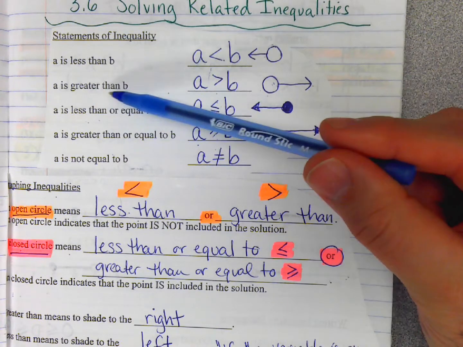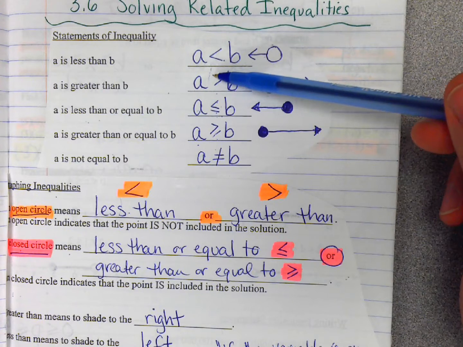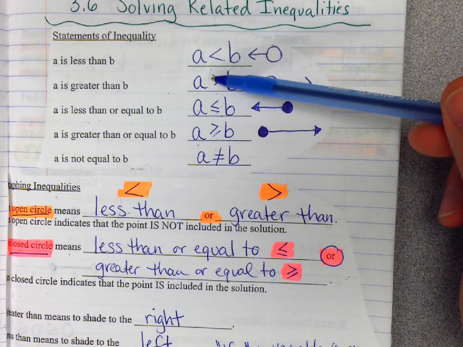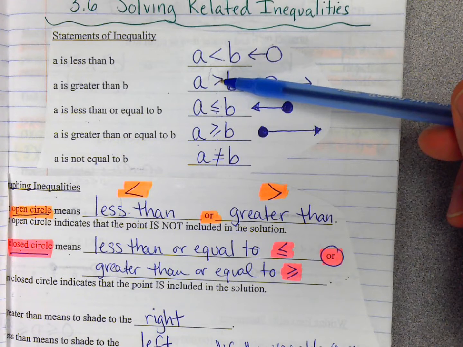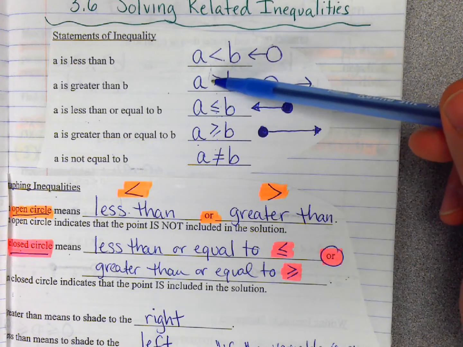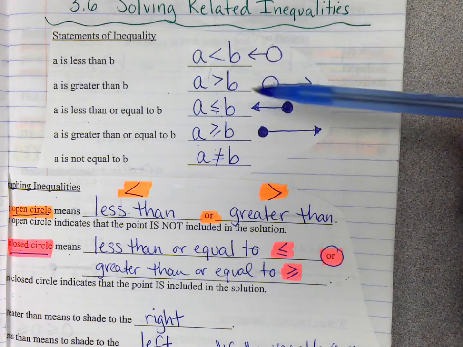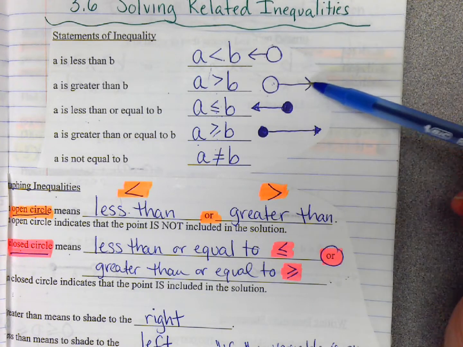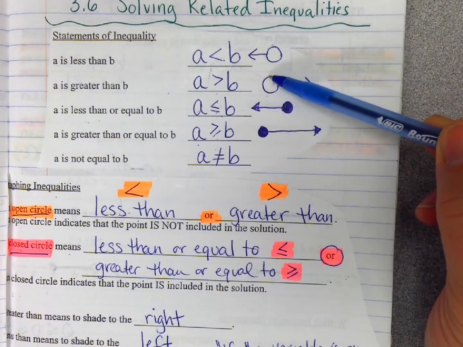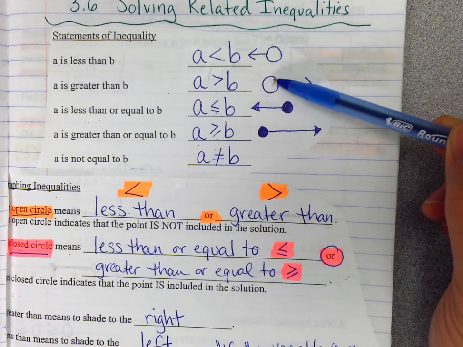A is greater than B, so now A is going to get the big open mouth part of the inequality, and then B is going to get the lesser part. So when A is greater, A gets the greater part, the big open mouth. And then when it's greater than, it's moving in a positive direction, it's moving to the right. Still an open circle because it's not equal yet.